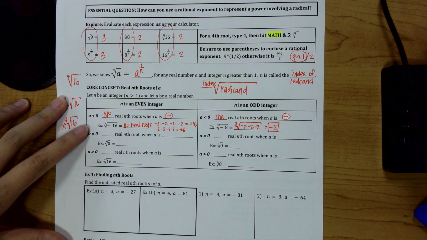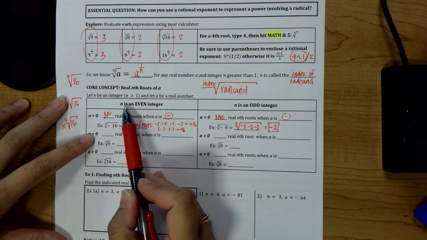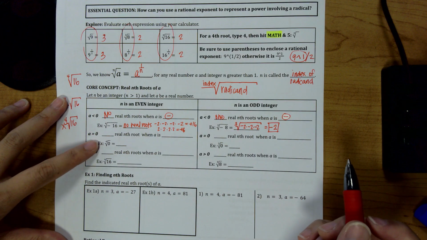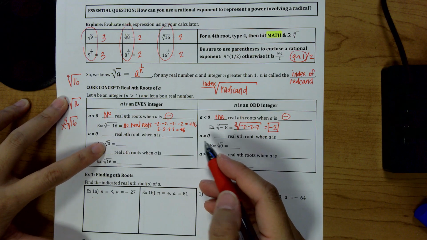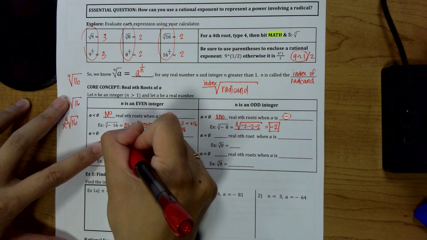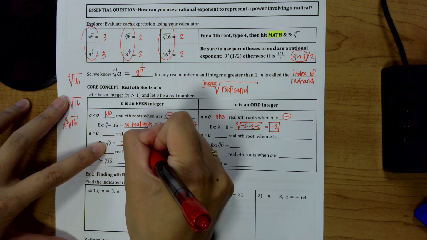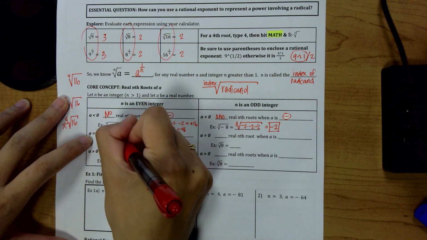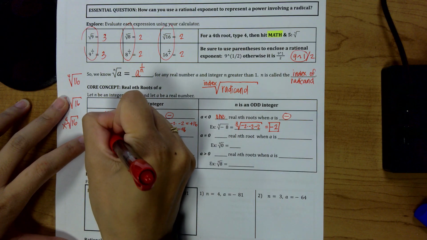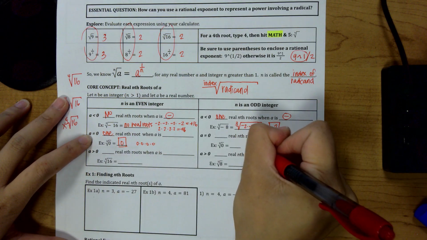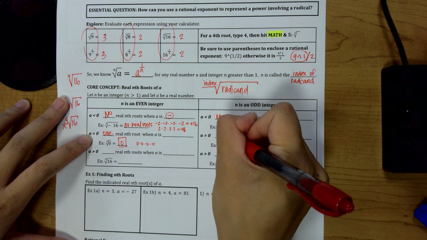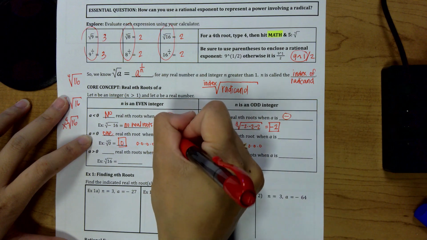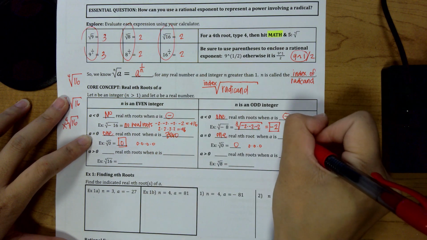When a is negative and your index is even. If a is 0, 0 times 0 times 0 times 0 is 0. Okay, so there's one real root, and 0 times 0 doesn't make a difference for odds either. Okay, and so when this is 0 and 0.